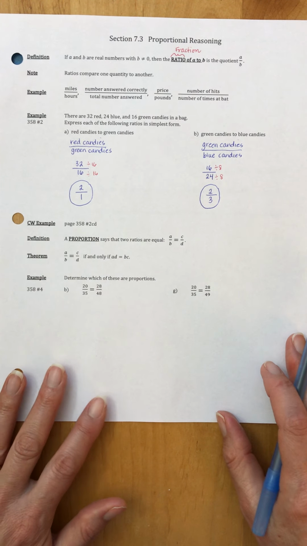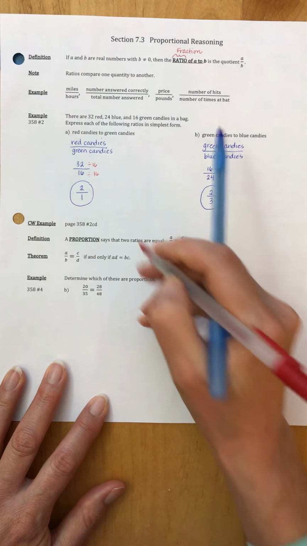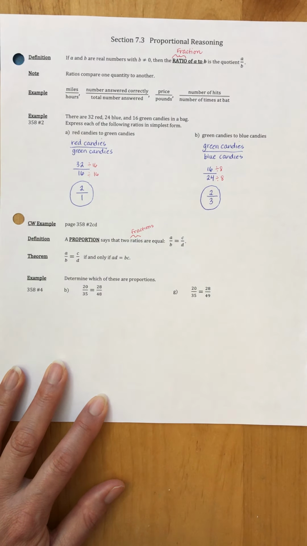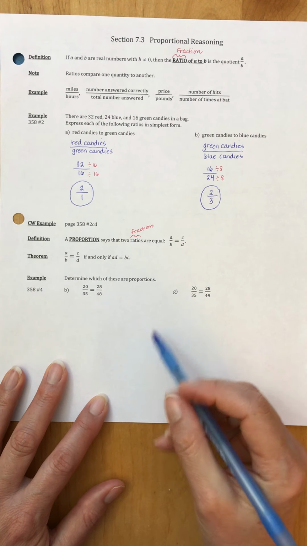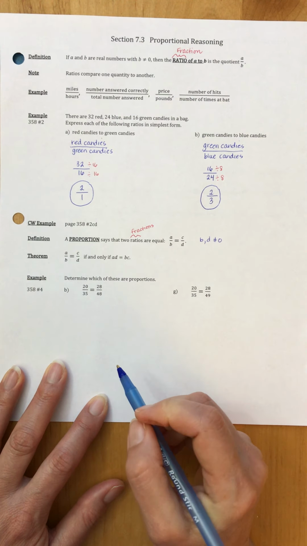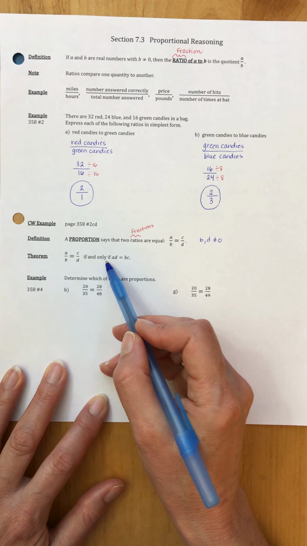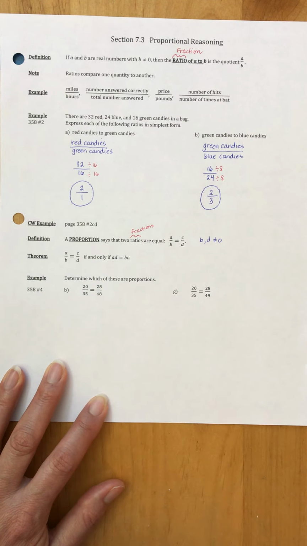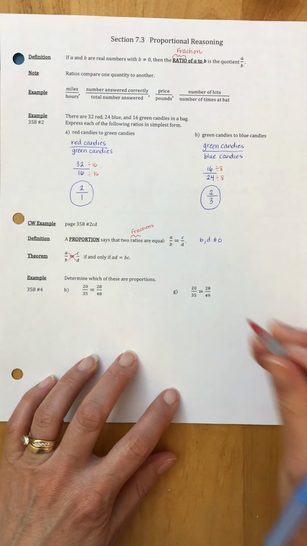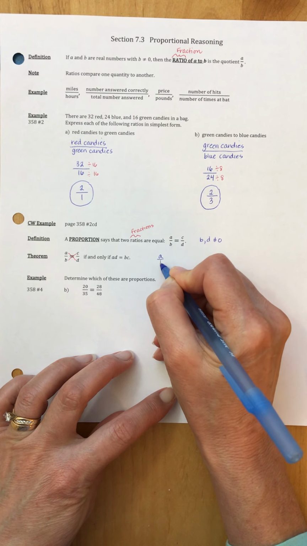All right, definition for proportion says that two ratios, so remember that's just two fractions, are equal. Okay, so A over B equals C over D. Of course, B and D cannot be 0. Okay, denominators can't be 0. So A over B equals C over D if and only if you can what we call cross multiply. These are the same. Okay, so you may wonder why that is. Let's go ahead and take a look real quick at why that is.